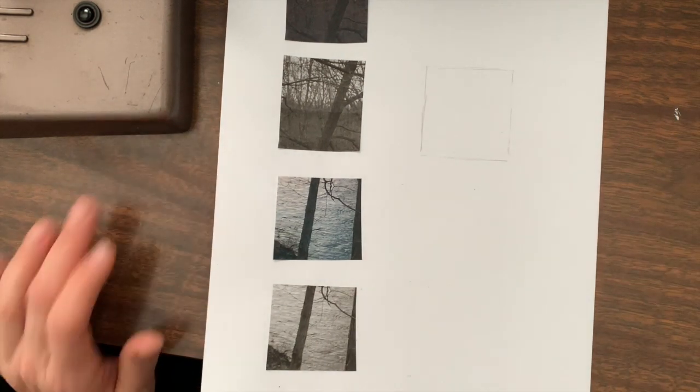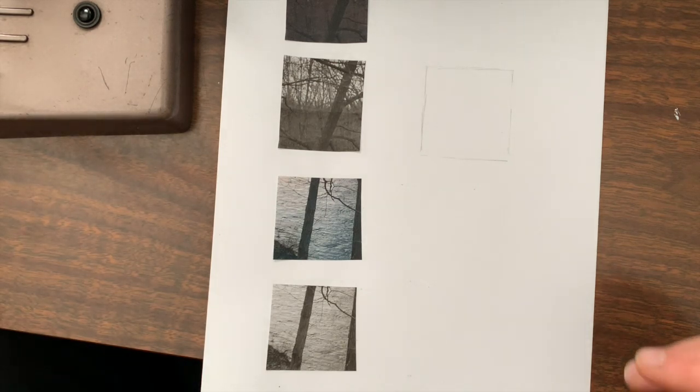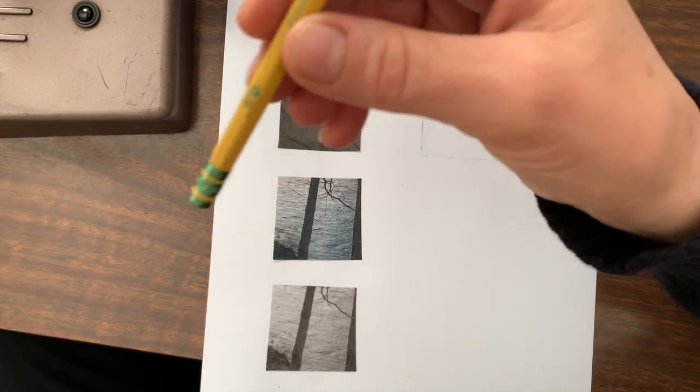So I'm going to get started here. I'm going to start using a wood pencil. I think a wood pencil is a very valuable tool for art making. Oh, you don't have a wood pencil? Oh, here's one.